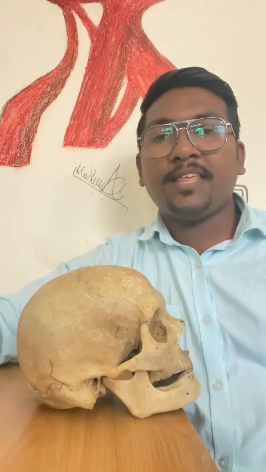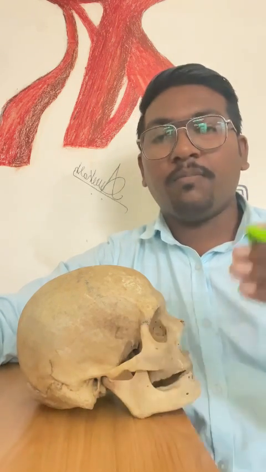Hello, good morning. Today we are going to discuss the Norma lateralis. It's nothing but what are the bones we can see in the lateral region. From our lateral point of view, what are the bones we can see? This is the Norma lateralis. Now coming to what are the bones we can see in the Norma lateralis.